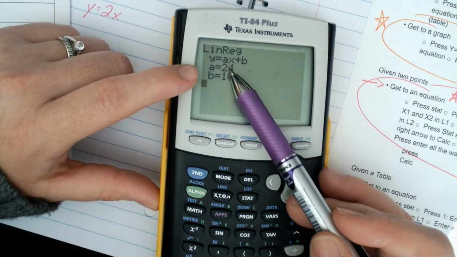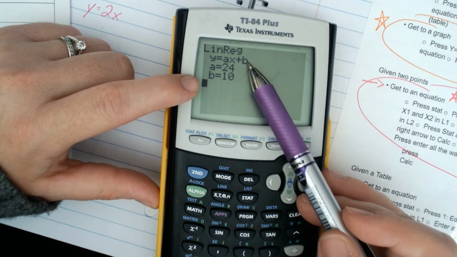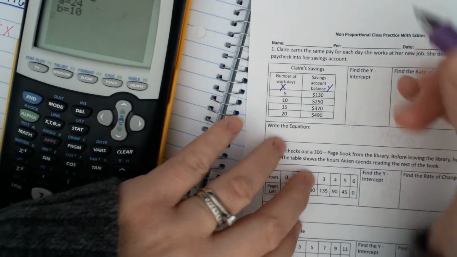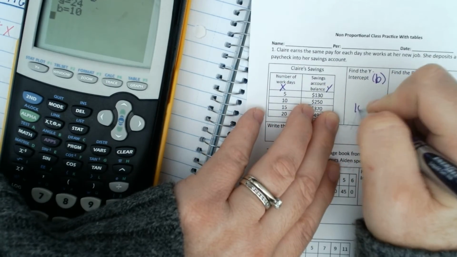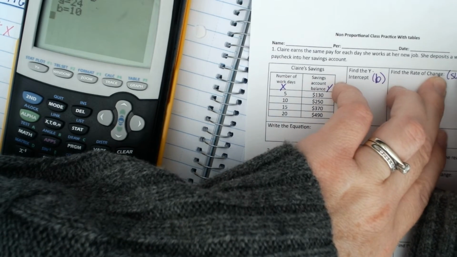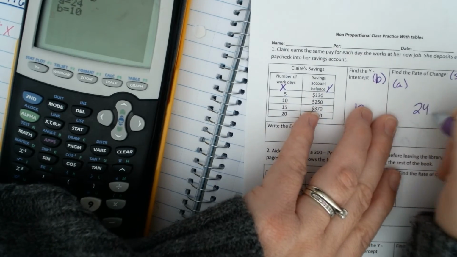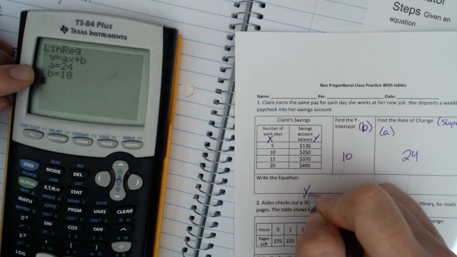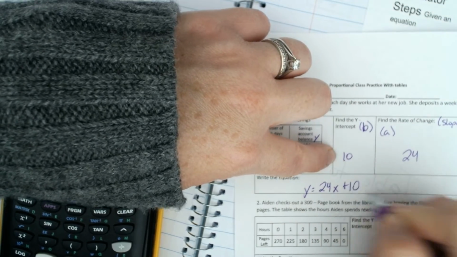So AX plus B, A is the same as M for slope. So our slope is 24. Our B, or y-intercept, is 10. So the y-intercept, or the B value, is 10. The rate of change, which is the slope, or the A value, is 24. So my equation is y equals 24x plus 10.